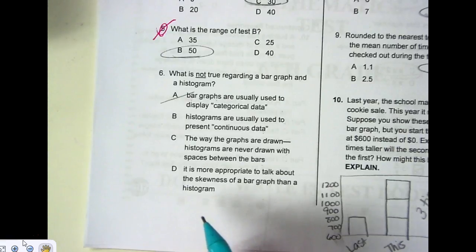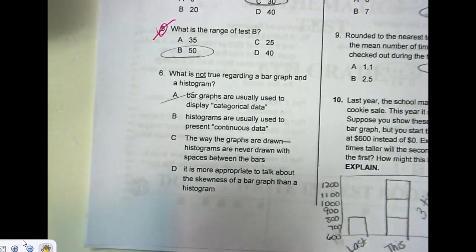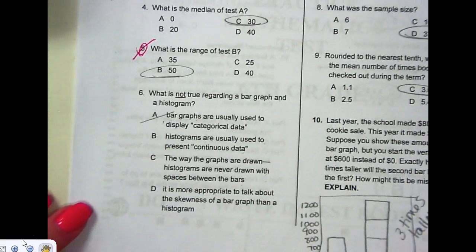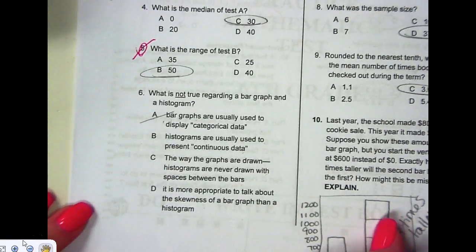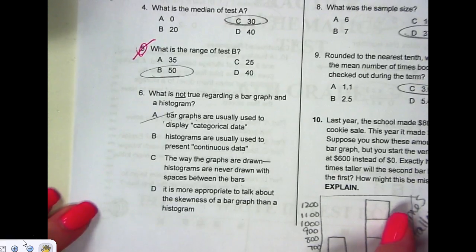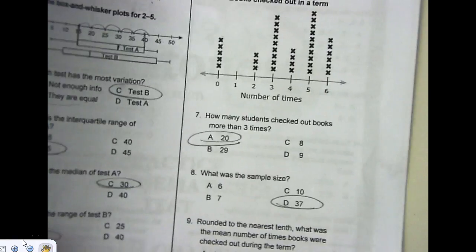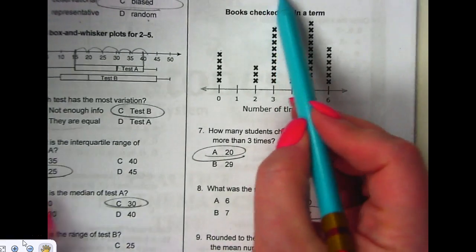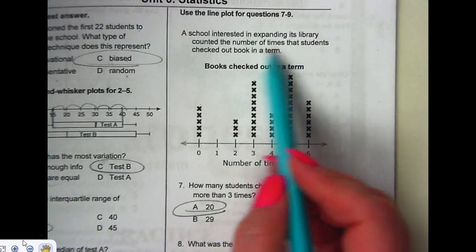Well, we can discuss both of them being skewed, right? What does skewed mean? Like there's a lot more data on one side than the other. You can talk about that with a bar graph and a histogram. So the only one is A. Questions about a bar graph and a histogram? No. Okay.